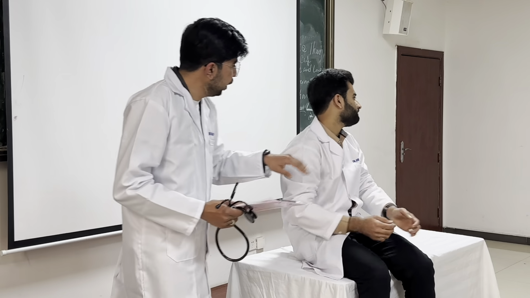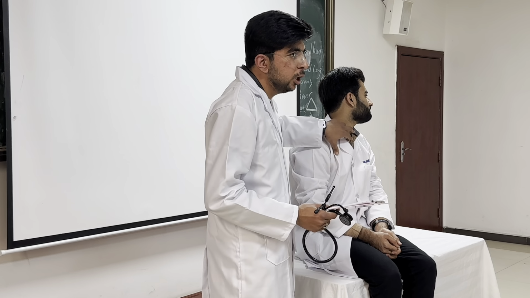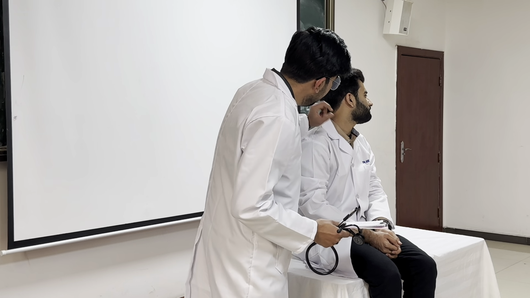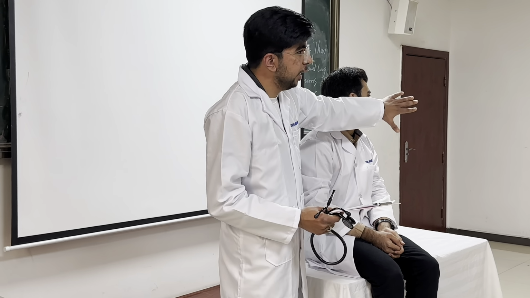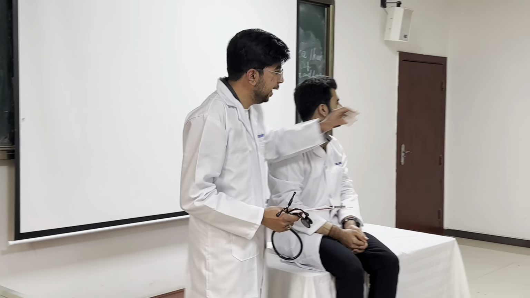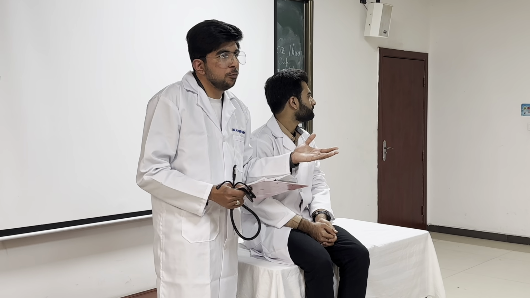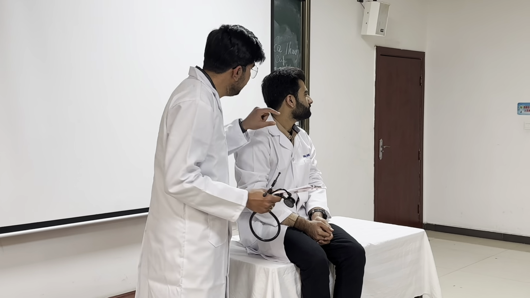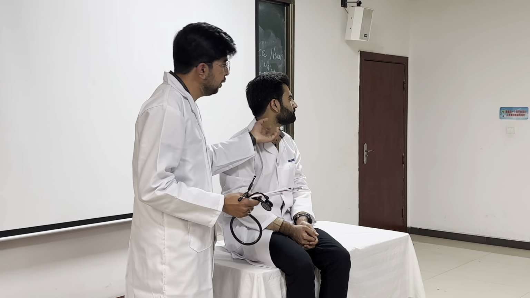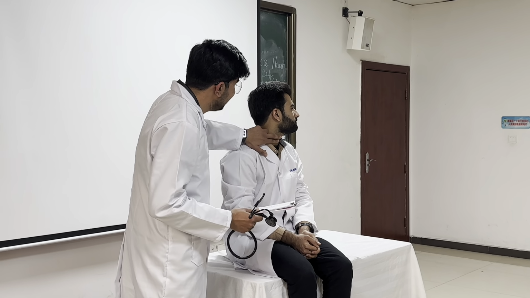Yes, okay. Now, we'll check here between the sternocleidomastoid muscle, the both heads of it. In this area, the patient is looking in the opposite direction, and if, for example, it's a case of right-sided heart failure, and we've got a jugular venous distension, there is a bit of bulging, and we can easily palpate that bulge.